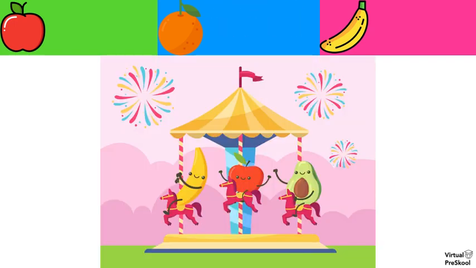Santara. And this one has two answers. What do you see in this picture? You see kela or seb.